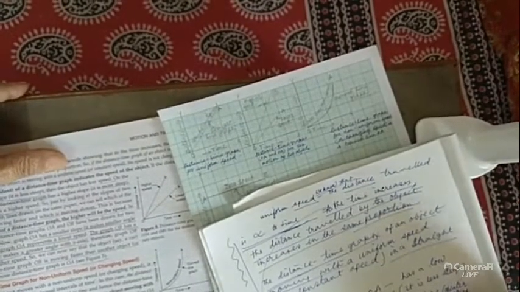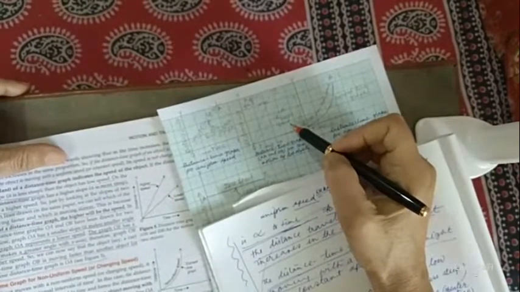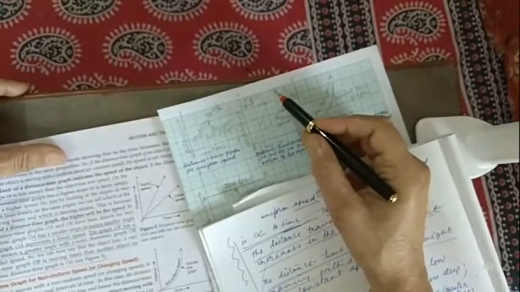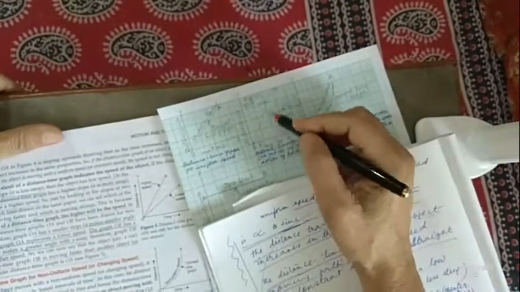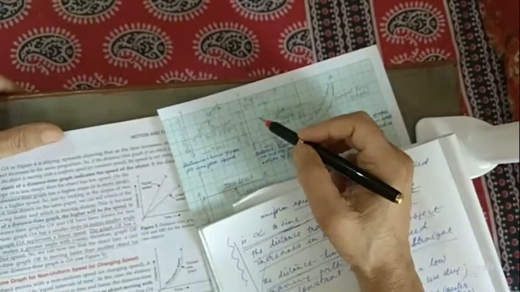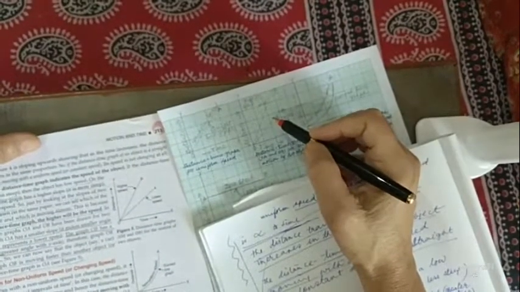Kharai. So you see here, OA is lower speed and OB is higher speed, because the slanting lines OA and OB in the distance time graph indicate the speed of the object.